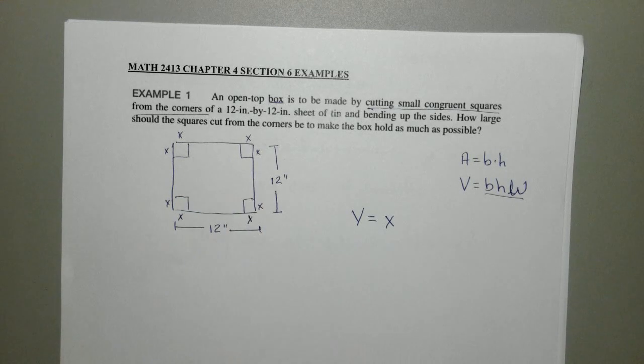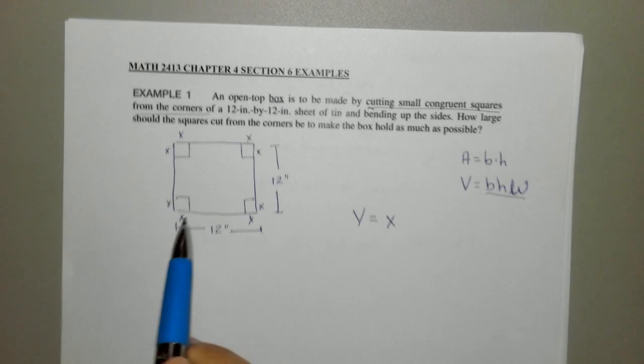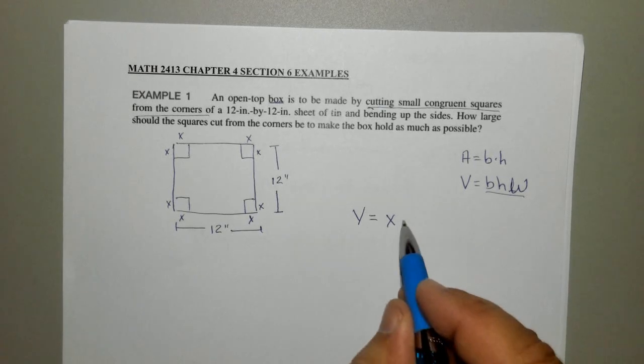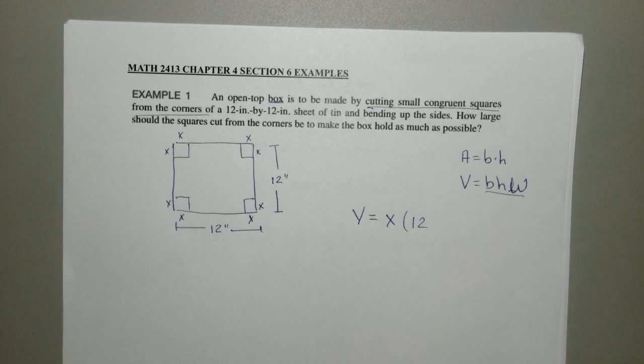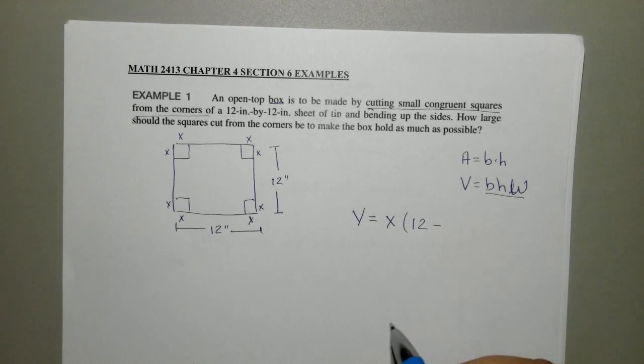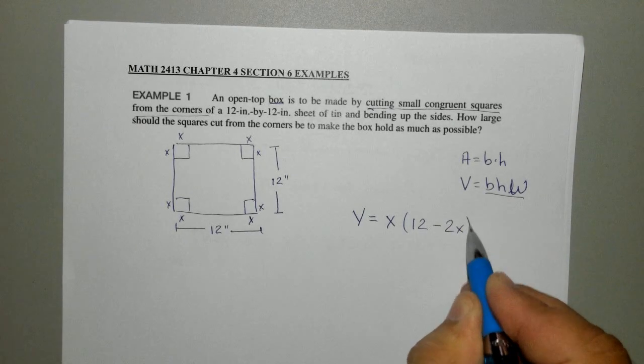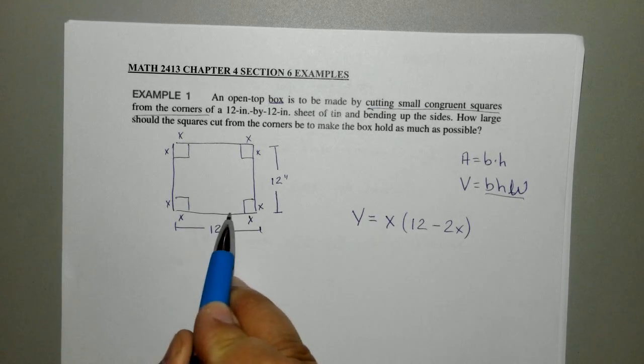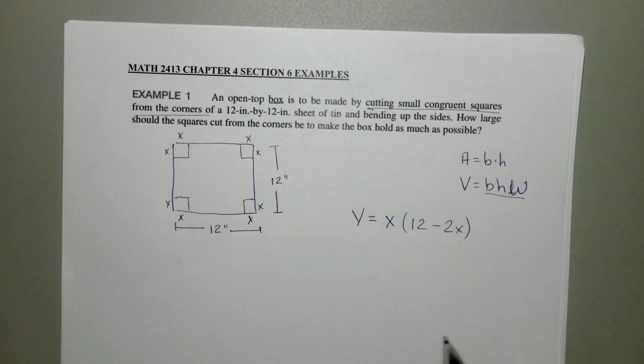How are we going to figure out the dimensions of the area part, the flat part, the bottom? What do we know about this side? Okay, it's 12 inches. Is it always 12 inches? Minus what? 2 x's. Because we're going to clip, whatever size those x's are, we're going to clip those. That means this length here will be 12 inches minus however big those are.